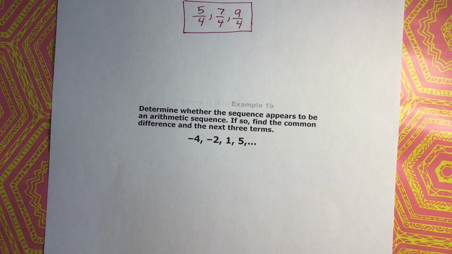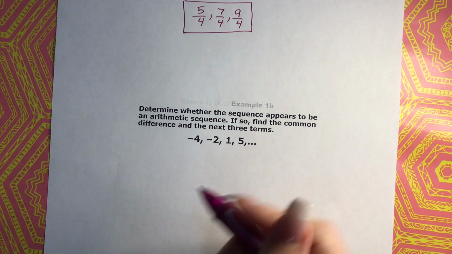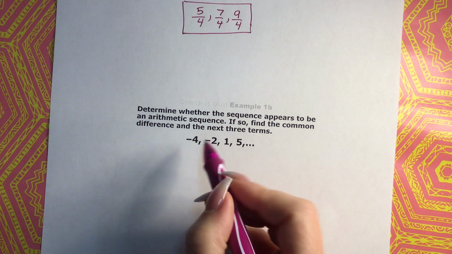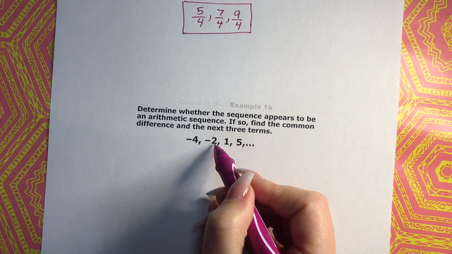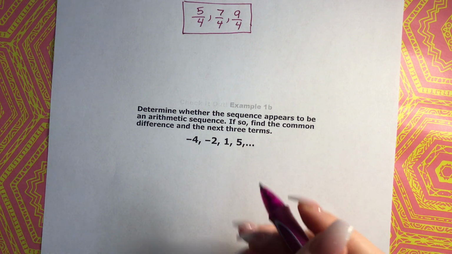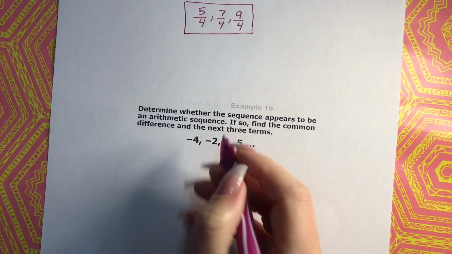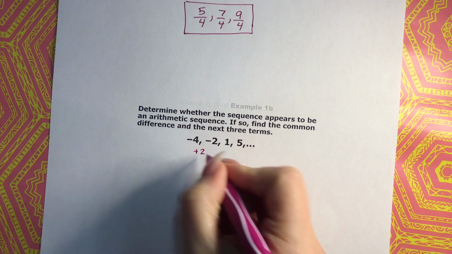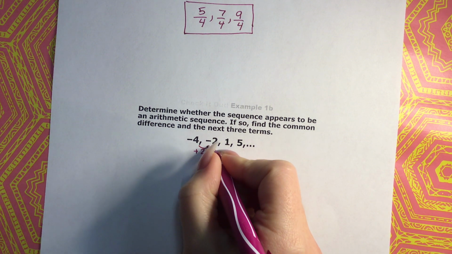Okay, let's look at the next example here. What is happening in this problem? Okay, so we have -4 to -2. Okay, it's getting bigger. How much is it getting bigger by? Think about it. -4, I would say plus 2 is -2.